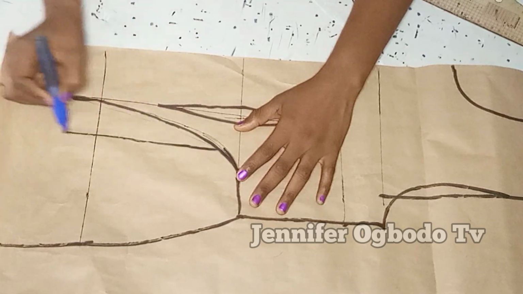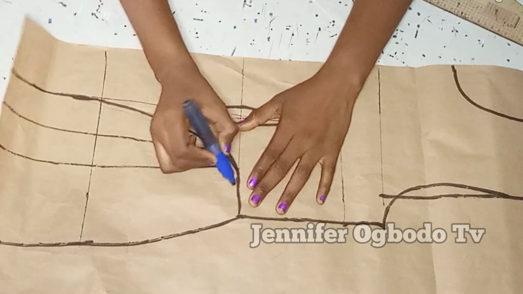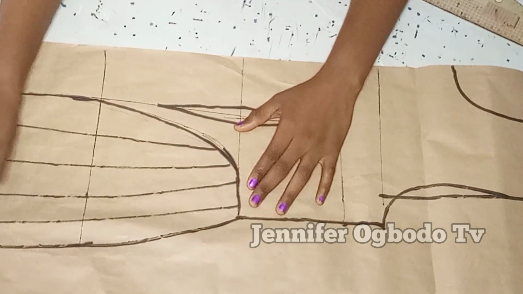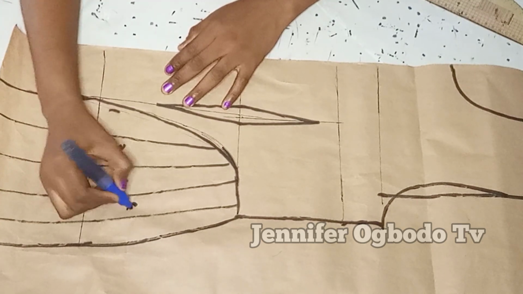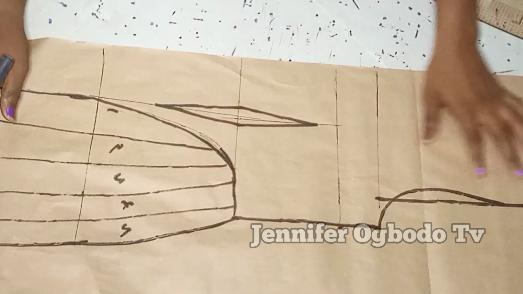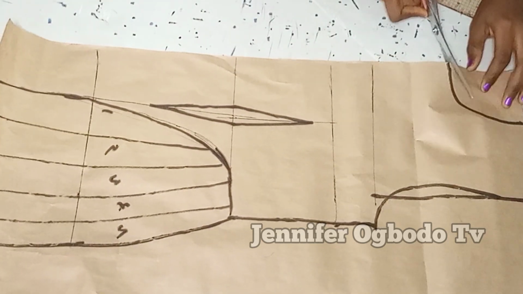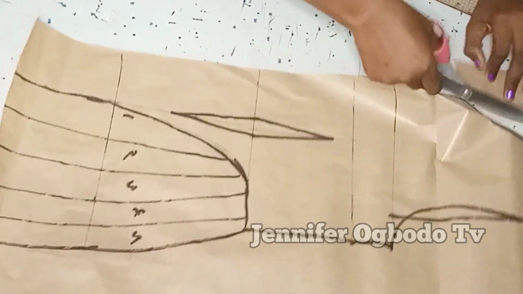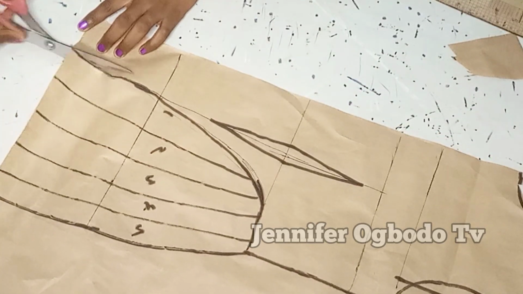This part, we are going to be using the slash and spread method on. So I went ahead to rule out the lines, and I'm going to label them 1, 2, 3, 4 and 5. Okay, so after doing this, guys, go ahead and cut out the neckline. Then you go ahead and cut the rest of the paper.